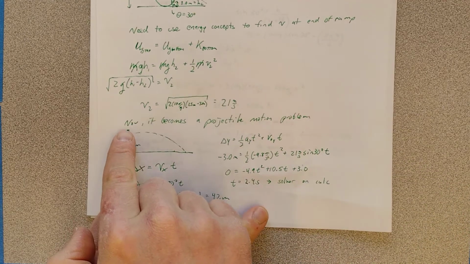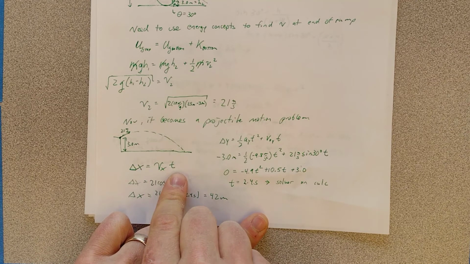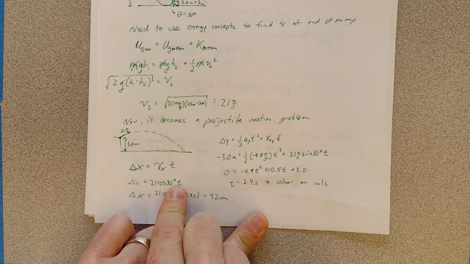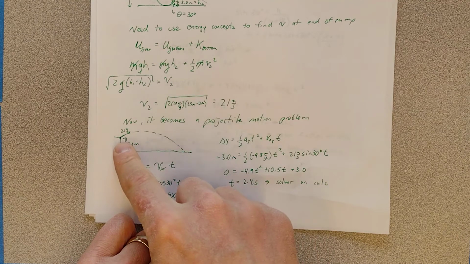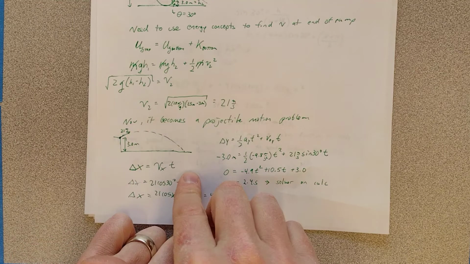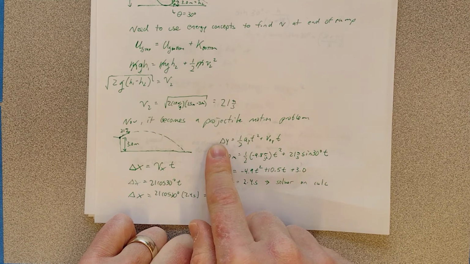All right, so delta x would equal whatever the initial x velocity is, multiplied by the time. The initial x velocity is 21 cos of 30. We've got the initial velocity there, so we've got to find the x component of that initial velocity. I just drew it as a cliff problem, right? The time to hit the ground, though, I don't know. I have to get that from the y direction.